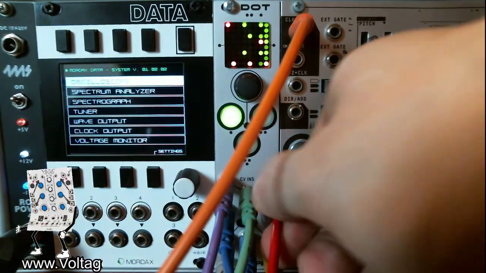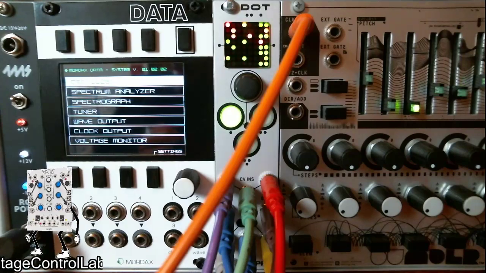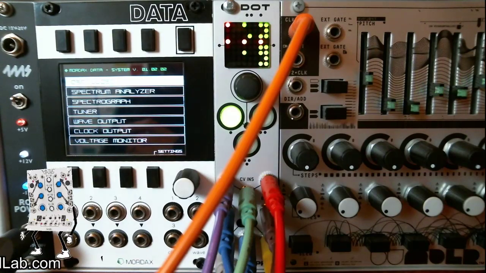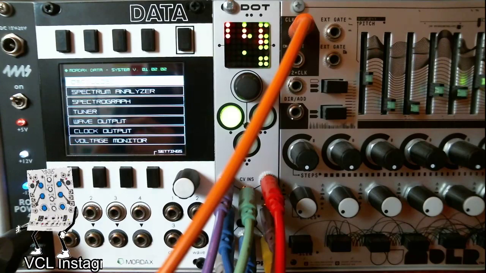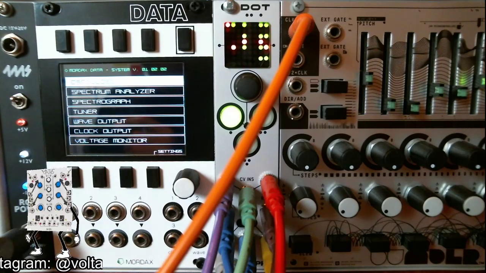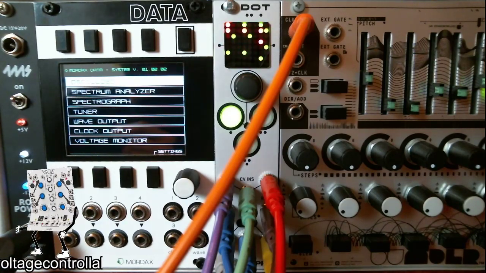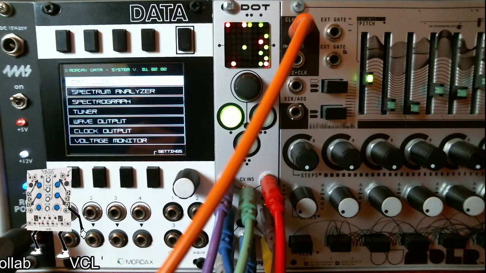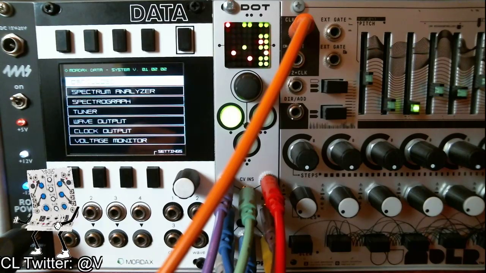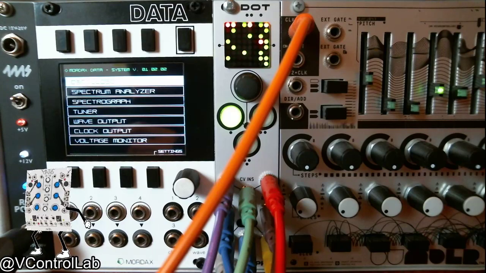These are bidirectional CV inputs as well. So, we can daisy chain a second one, keep it in mute mode, and use that. Interesting. Yeah, the daisy chaining seems like it could add a lot of extra functionality.